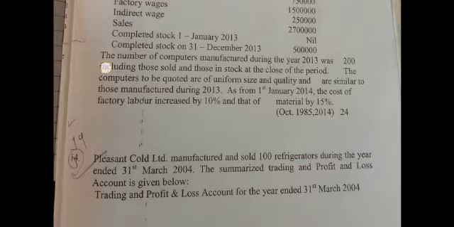Subject Cost and Management Accounting 1 to second year BCom students. So last class we learned some problems towards a tender and quotation, and today also we are going to give more concentration towards the solution of quotation price.